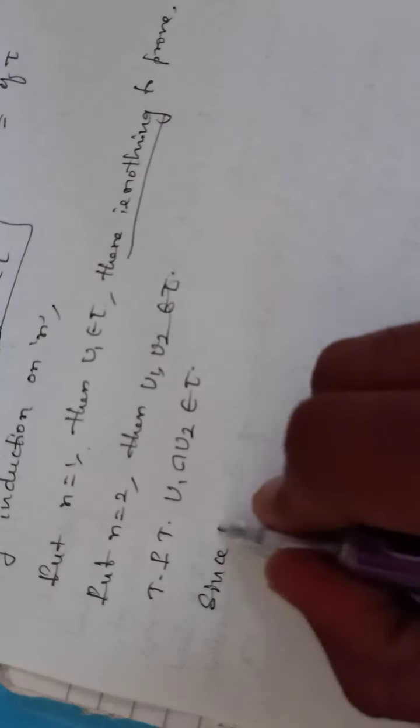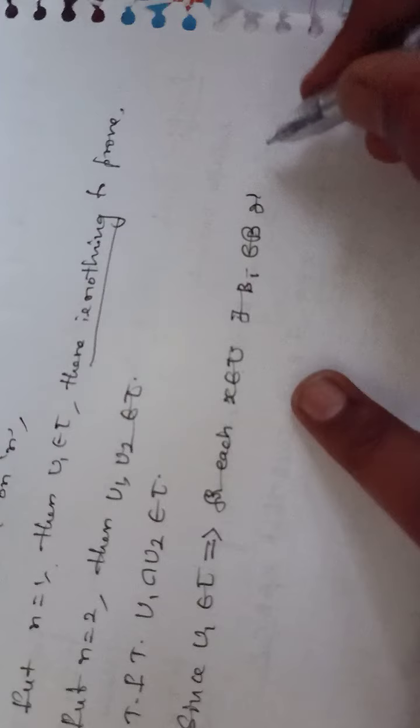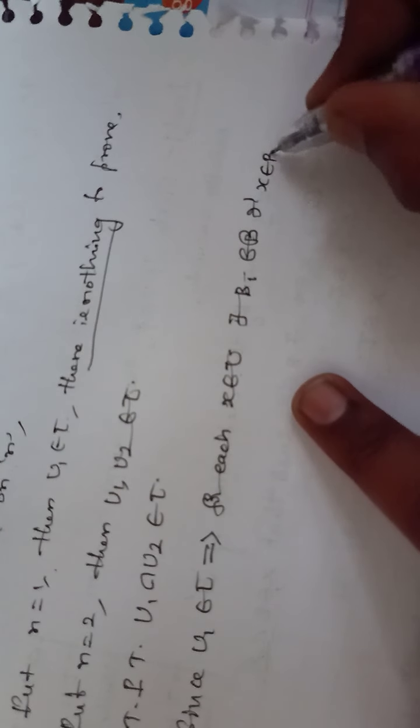Since u1 belongs to tau, from the definition, for each x belongs to u1 there exists b1 belongs to B such that x belongs to b1 which is contained in u1. Call this (1).